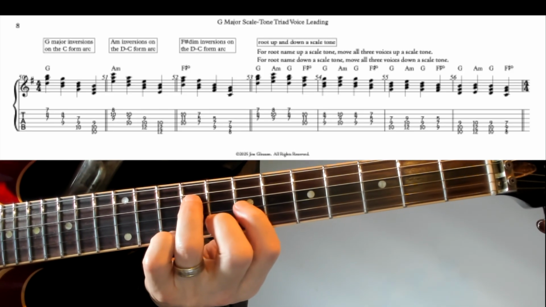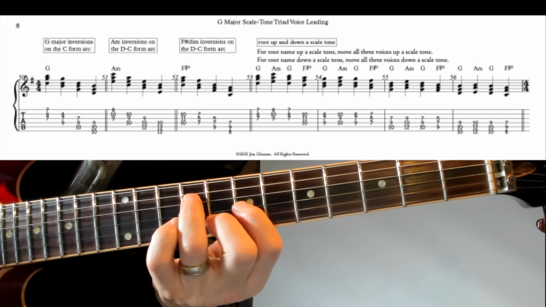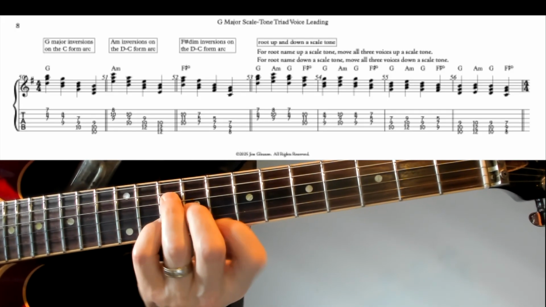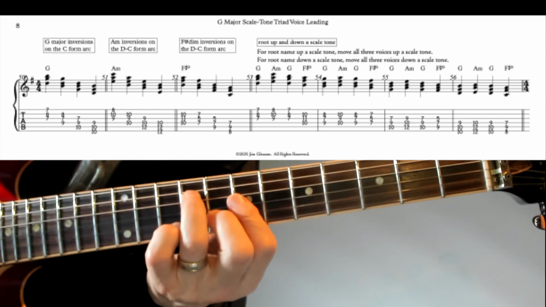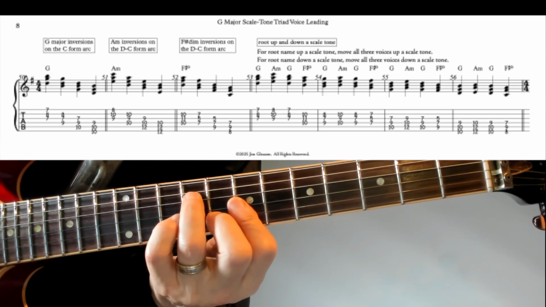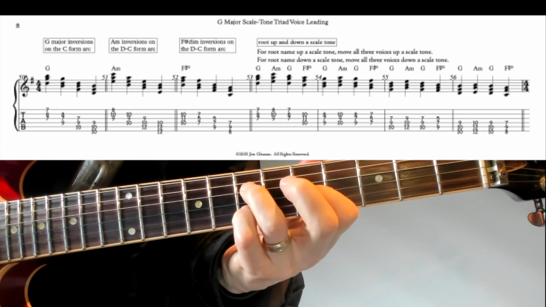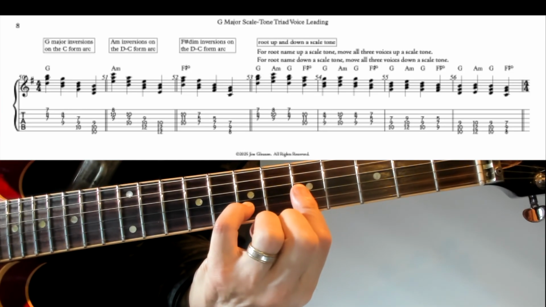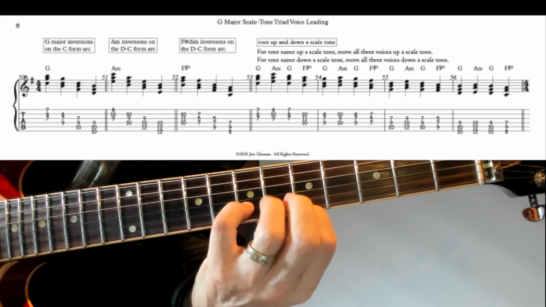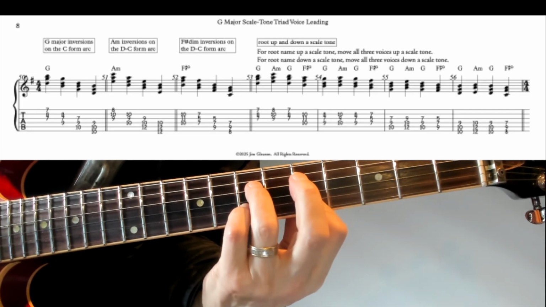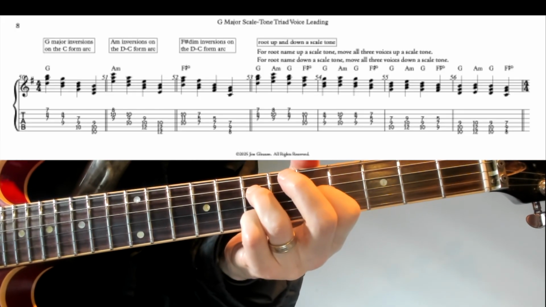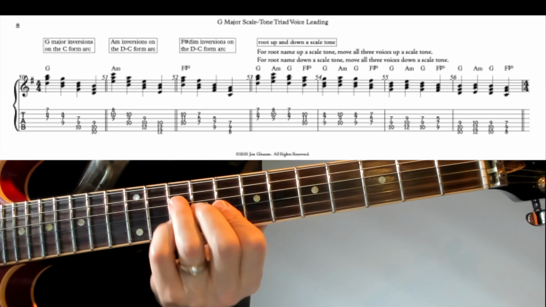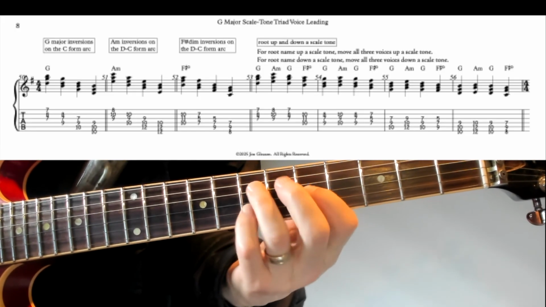Then on strings 4, 3, 2, the same. It's third, fifth, root, and each note goes up a scale step to make this part of the A minor we looked at earlier. Or G, back to G, going to F sharp diminished. It's like this F sharp diminished in the first 3 strings, but taking the note in the first string down an octave to the 4th string, and then playing strings 4, 3, 2. So this is G, A minor, G, F sharp diminished.